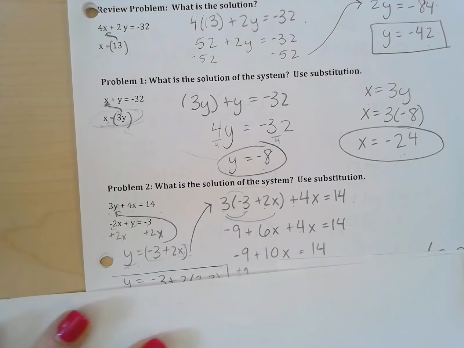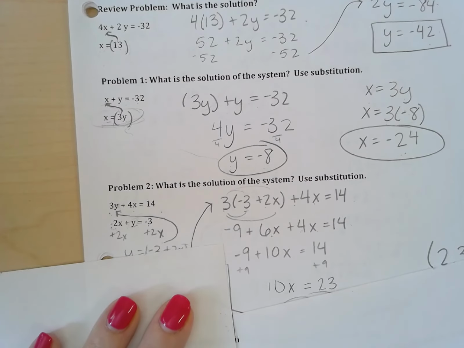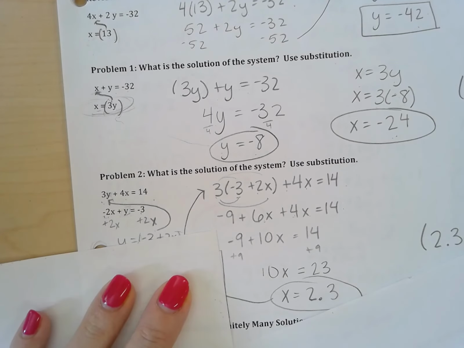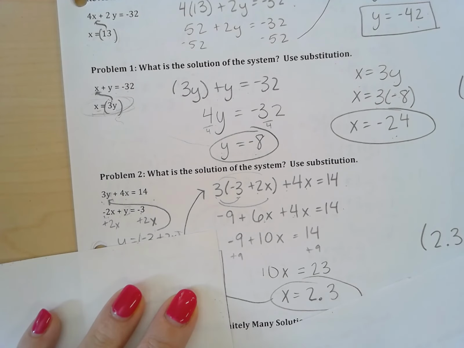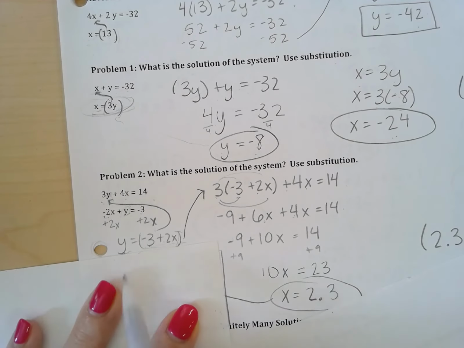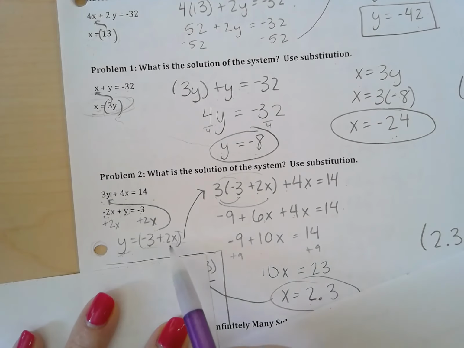Now I have to add 9 to both sides, and then I get 10x equals 23. Divide by 10, and I get x to equal 2.3. So that's great. I got my x, but now I need to figure out what y equals as a number. Not just as this negative 3 plus 2x, but what is the number for y if x equals 2.3? So I'm going to make a whole loop, and I'm going to replace this x with 2.3.